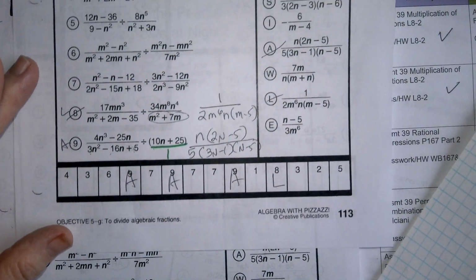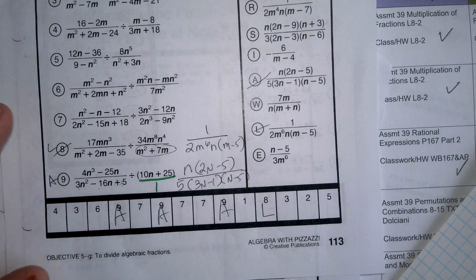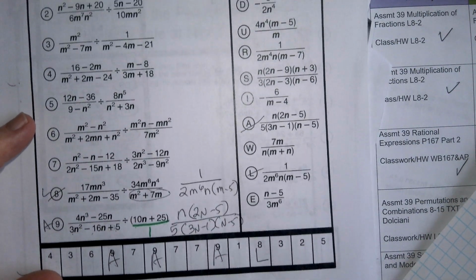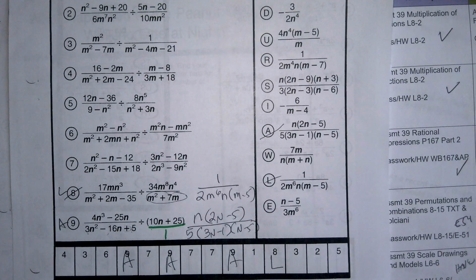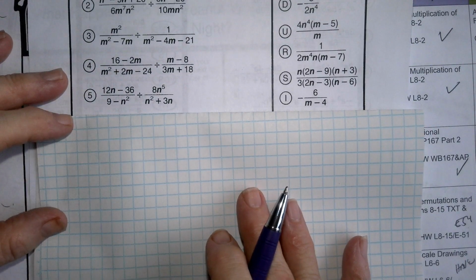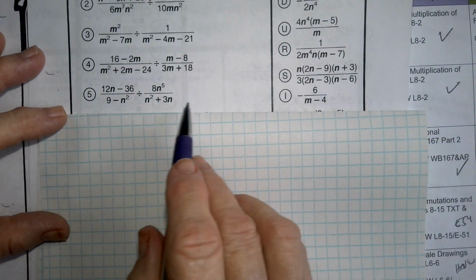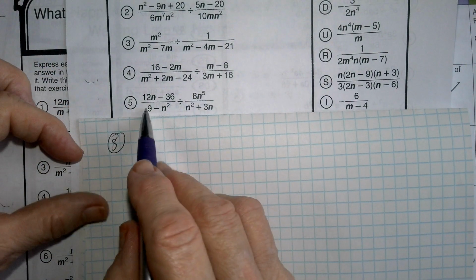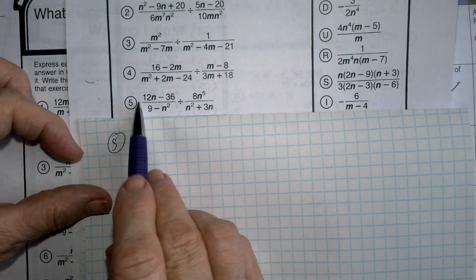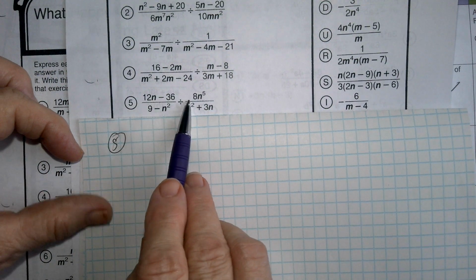And then the one I think I want to do is this number 5. It sort of relates to one you had yesterday and the day before. It's not that hard, believe me. All right. So we're going to leave change flip. So on the number 5, can you see anything that's factorable out of the 12n minus 36?